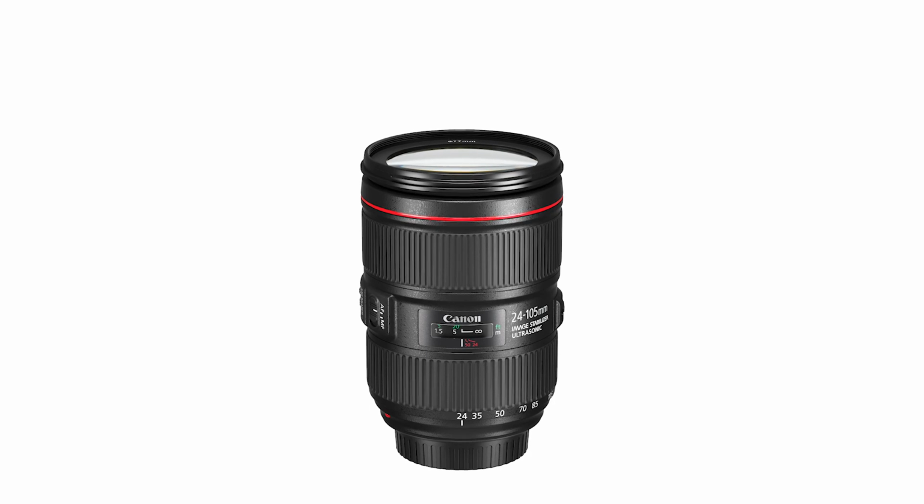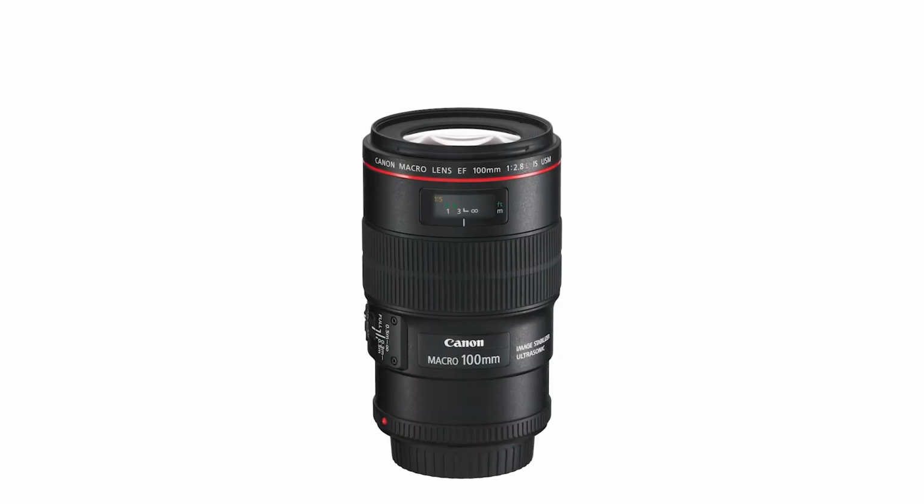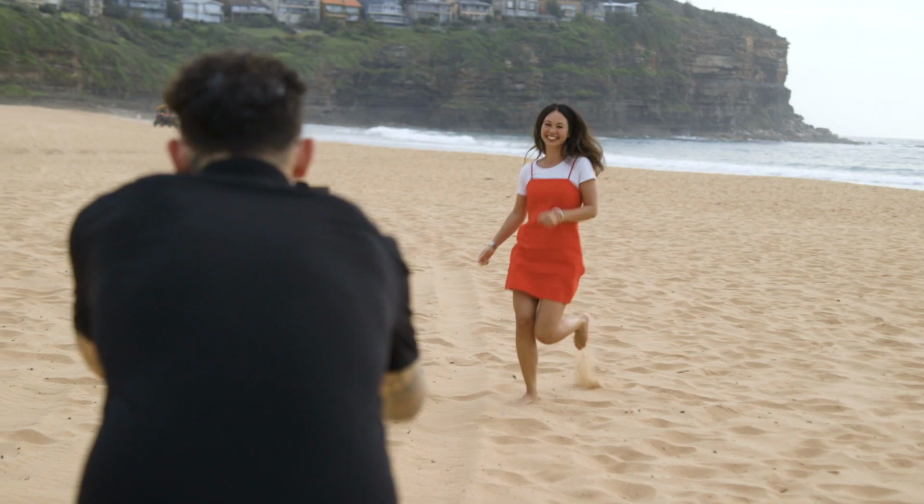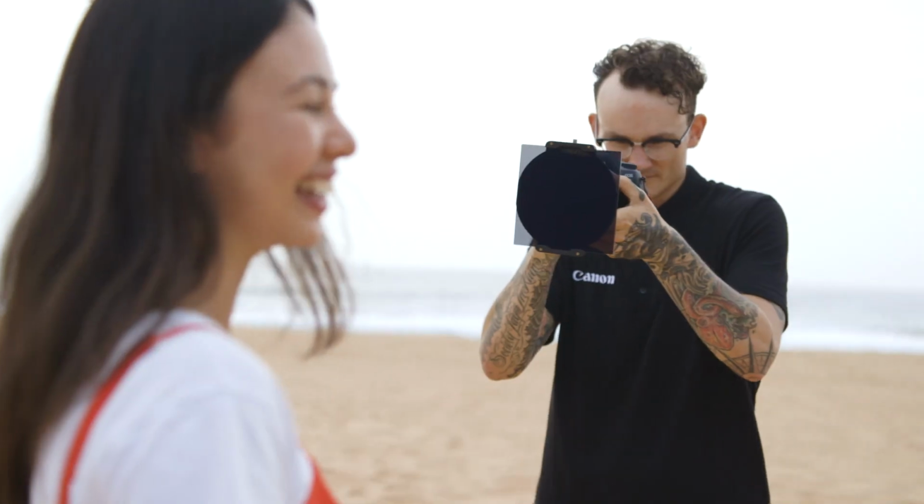Another thing to look at with lenses is ones that have image stabilization in them, such as a 24-105, 100mm macro, or a 70-200. This stabilization will give you a stabilized image when you're shooting video. It can come in handy if you're just using handheld video.